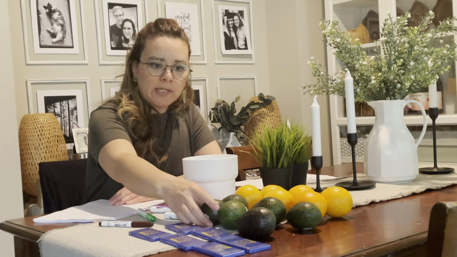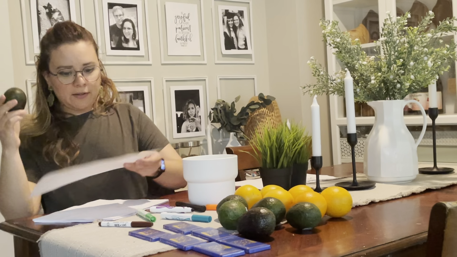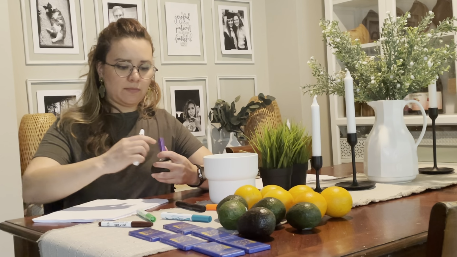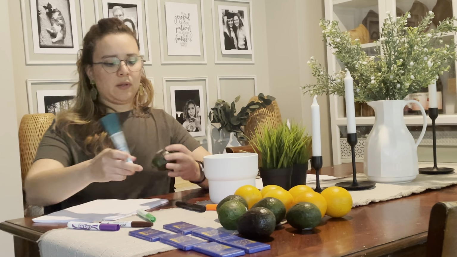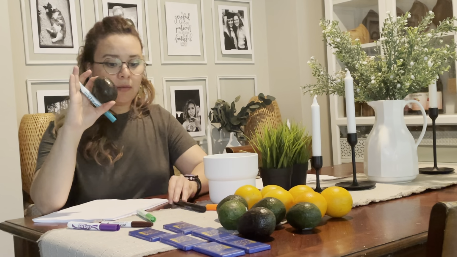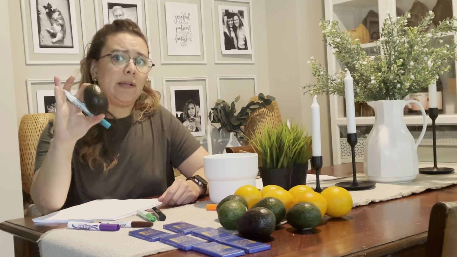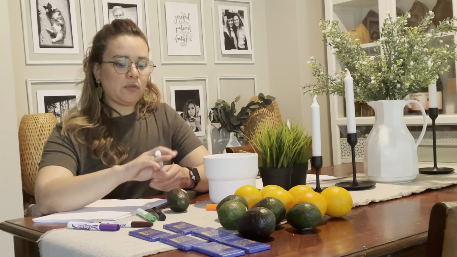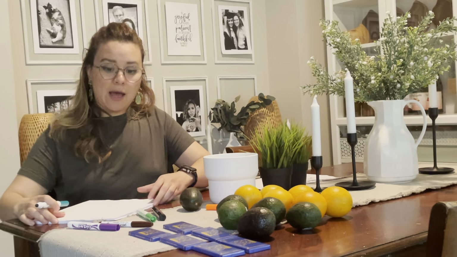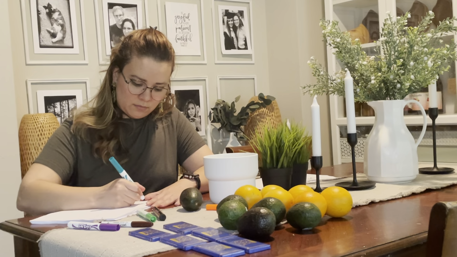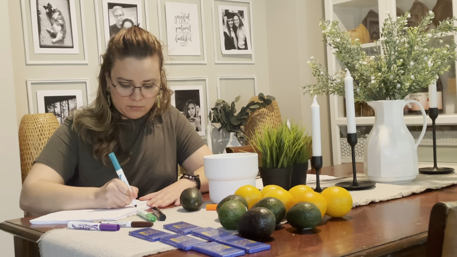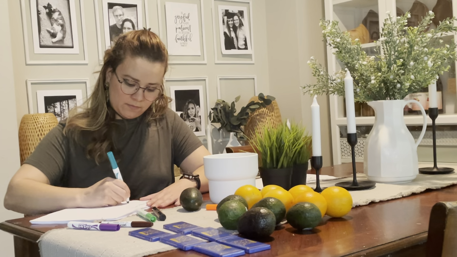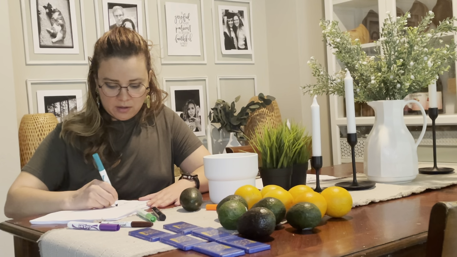Now, last but not least, el aguacate. So Chachito will choose the avocado, and he will write it down in the language that he feels more comfortable with. And like I said before, Chachito is a Spanish speaker, so he will write down aguacate. And the second will be avocado.